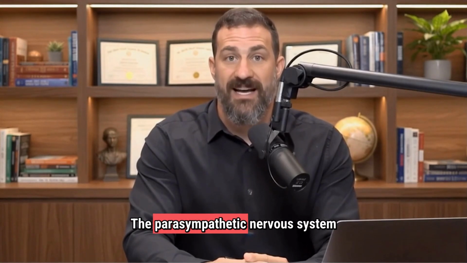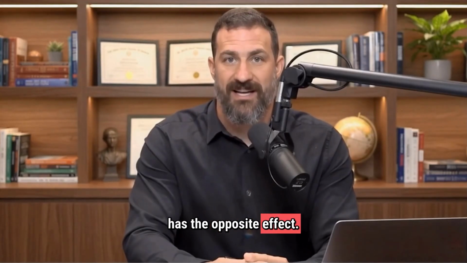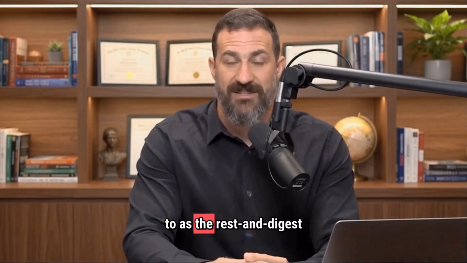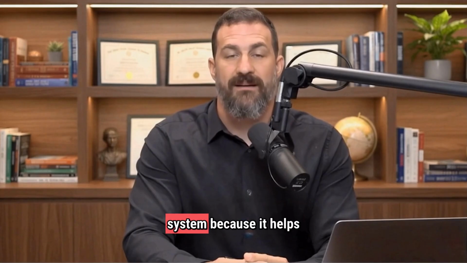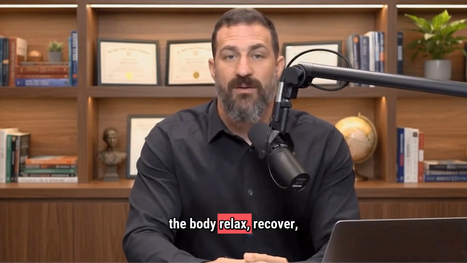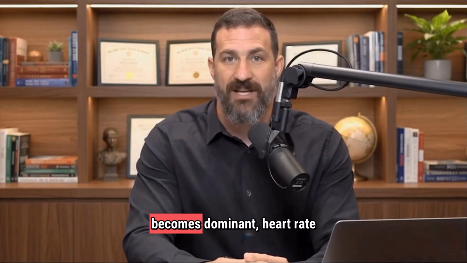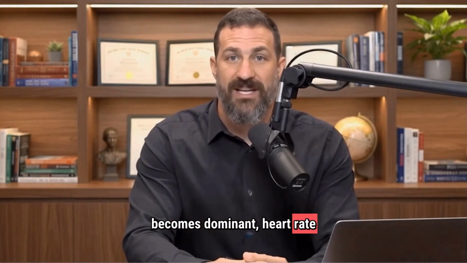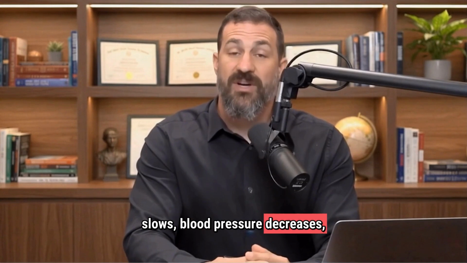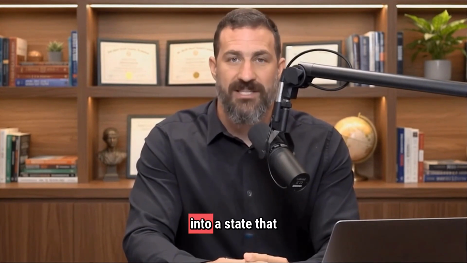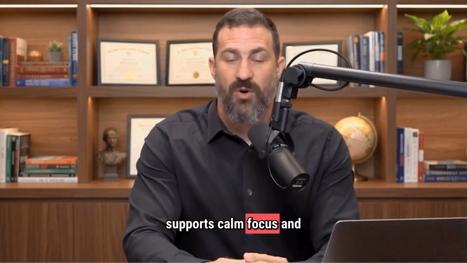The parasympathetic nervous system has the opposite effect. It is often referred to as the rest and digest system because it helps the body relax, recover, and conserve energy. When the parasympathetic system becomes dominant, heart rate slows, blood pressure decreases, and the body shifts into a state that supports calm focus and mental stability.